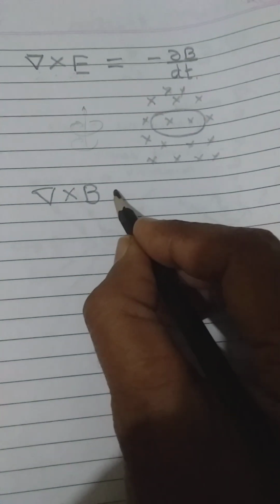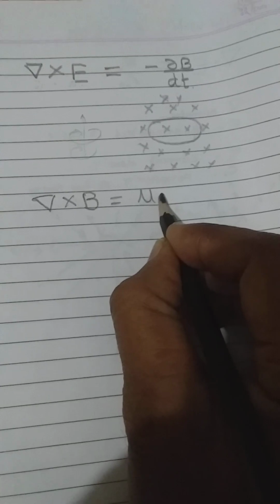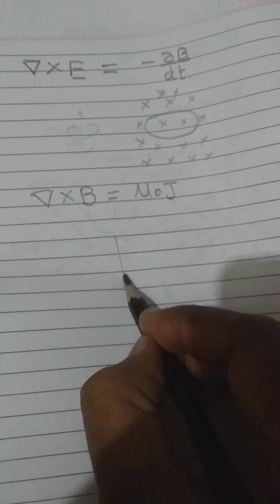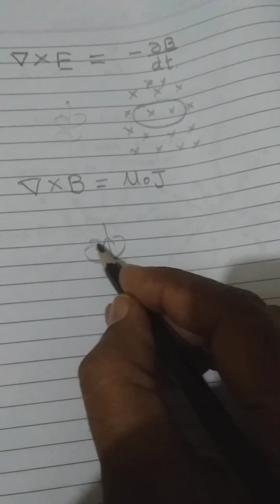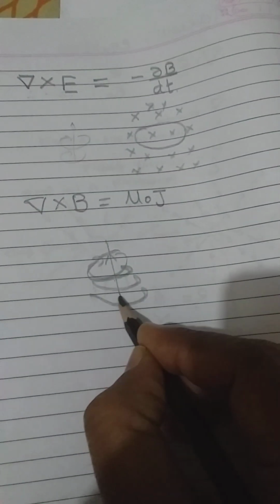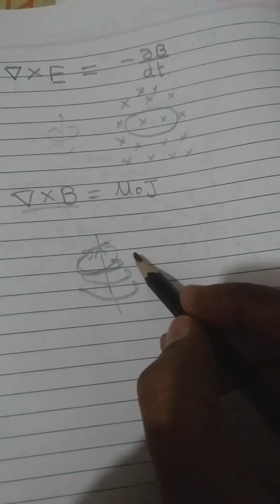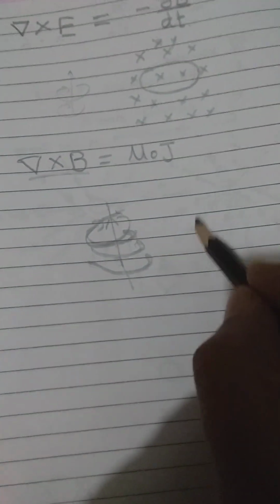So curl of B gives you permeability into the current density. That means if we have a conductor and current flowing through it, this produces the rotating magnetic field. Now in this case, as the direction of current is upward, the magnetic lines will be like this. So rotation, so curl always signifies whether there is a rotation or not.